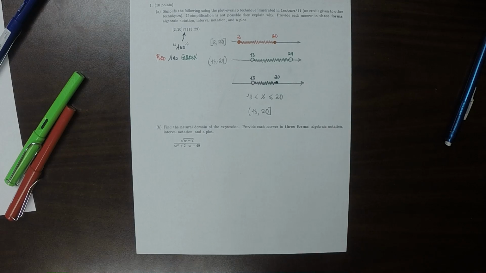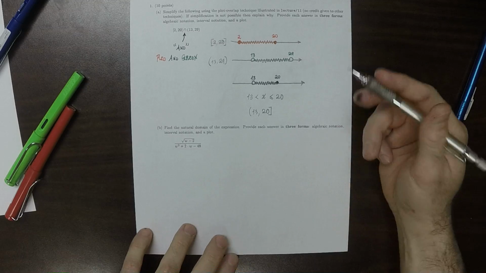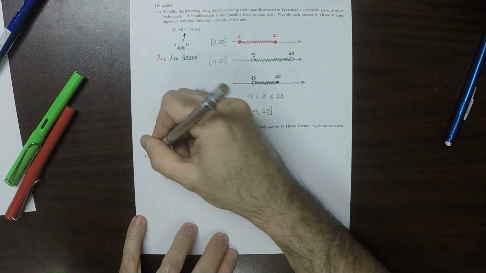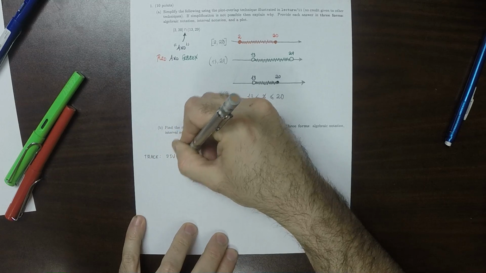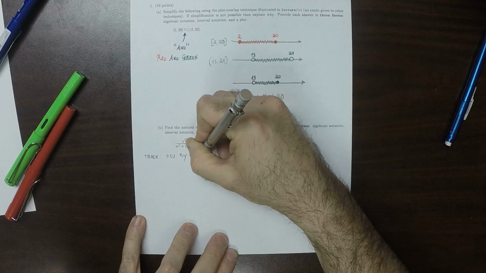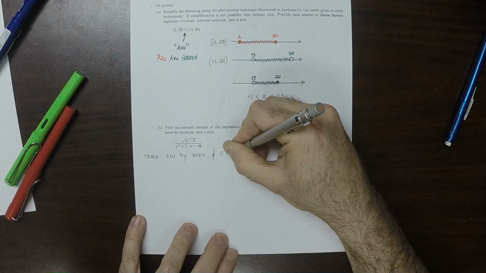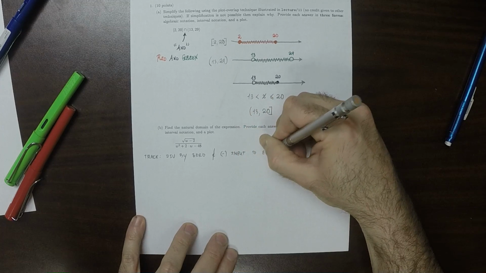Find the natural domain of the expression. Okay, so again, we're worried about division by 0. We need to track division by 0, and negative input to even radicals.